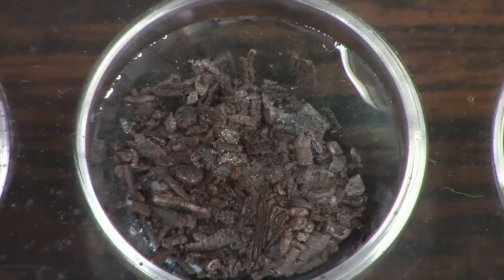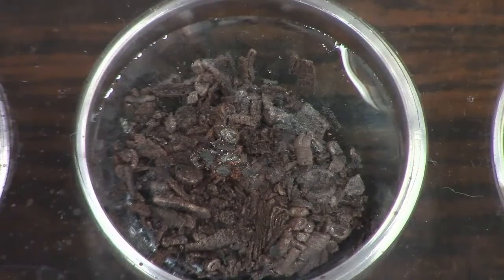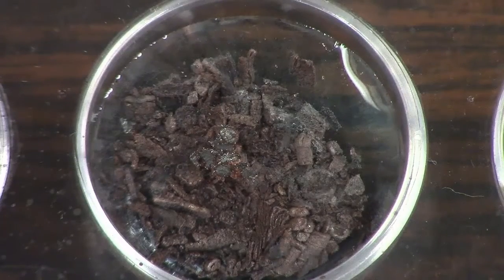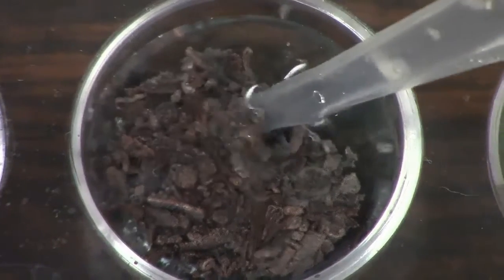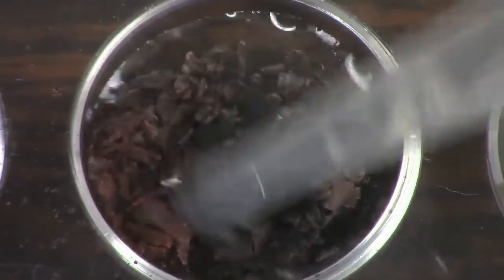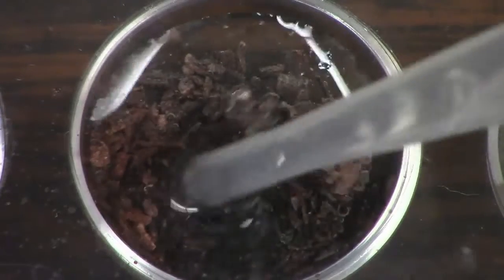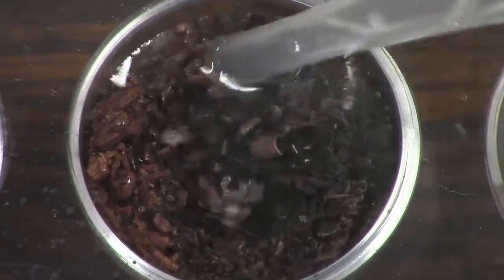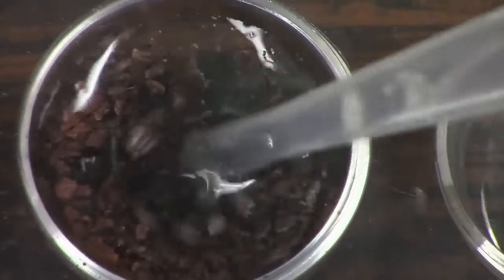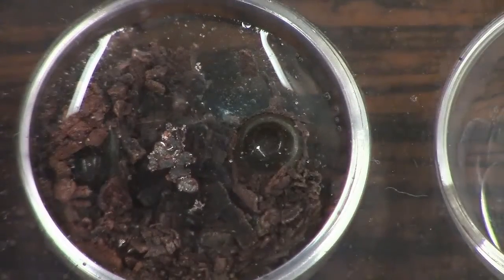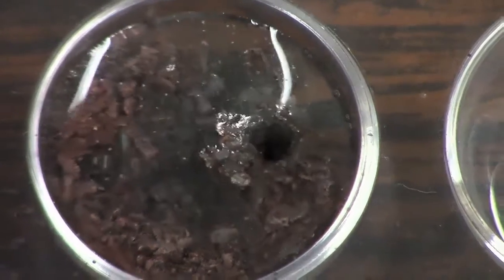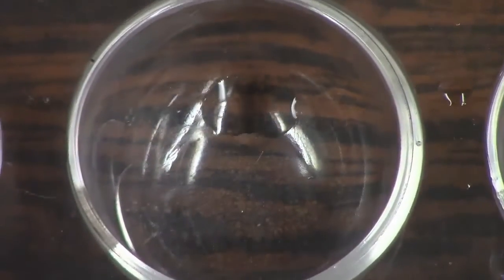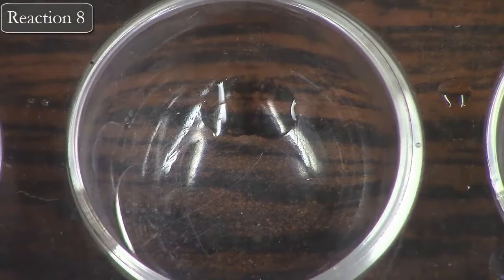Right, based on those observations, try to predict what products might have been formed. Right there, they're just trying to make sure everything is nice and combined, right? That's where you really can see evidence of chemical change.